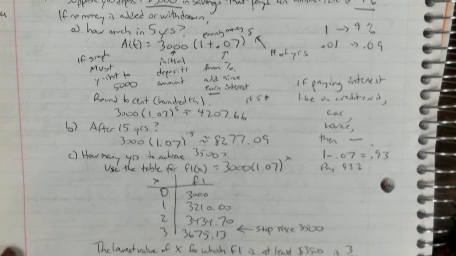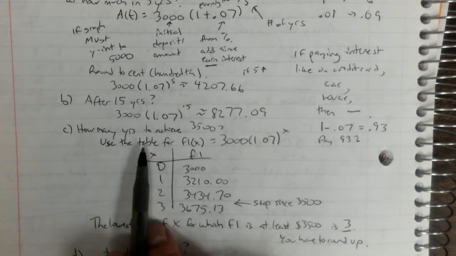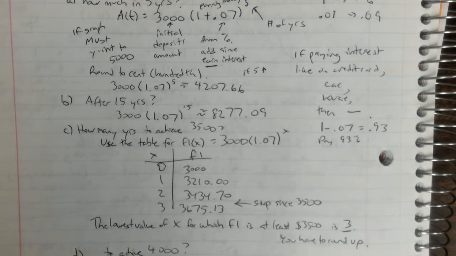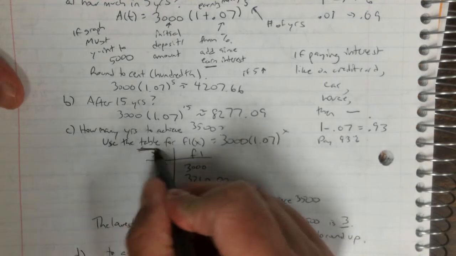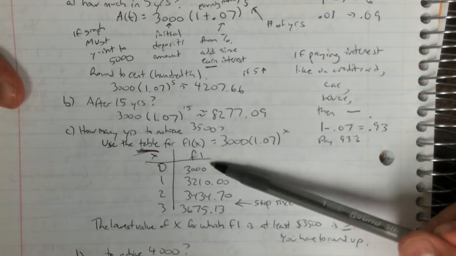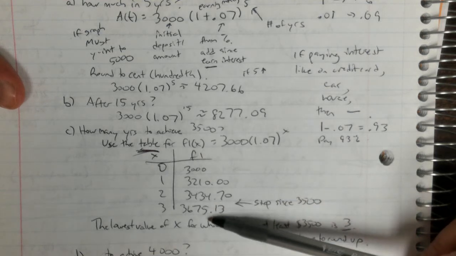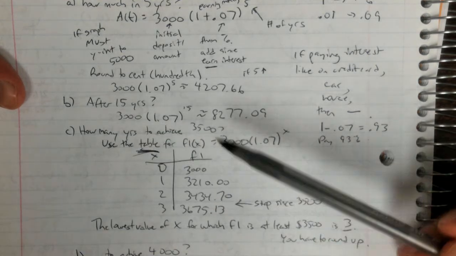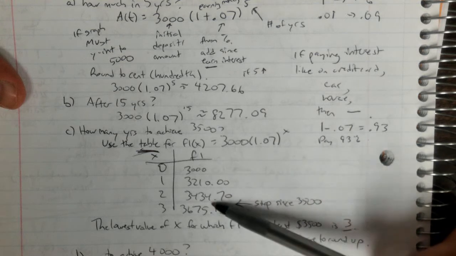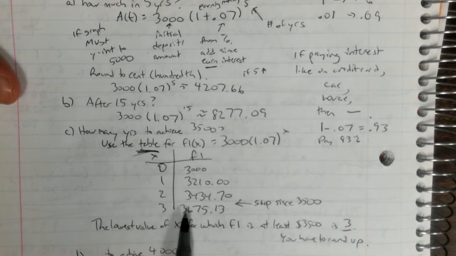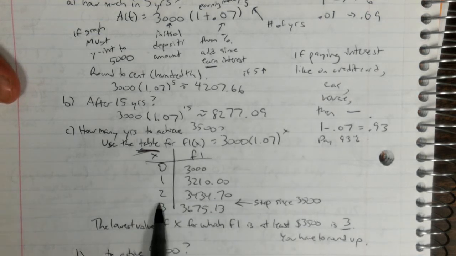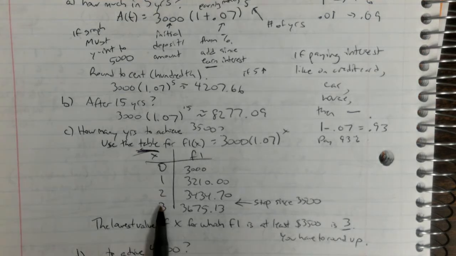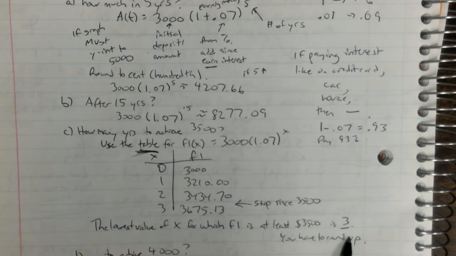Now the next part says how many years would it take to achieve 3,500. So this is where I was saying the best method is to use the table. And so just look in your Y column on the calculator, and if you want 3,500, it won't show up as an exact number, but you can see that between 3,4 and 3675 is where 3,500 is. So that's where you'd stop, and you just want to round to the whole number, and so it'd be 3.